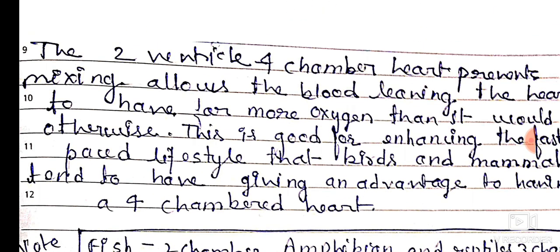The true ventricles in the 4 chamber heart prevent mixing, allowing the blood leaving the heart to have far more oxygen than it would otherwise.